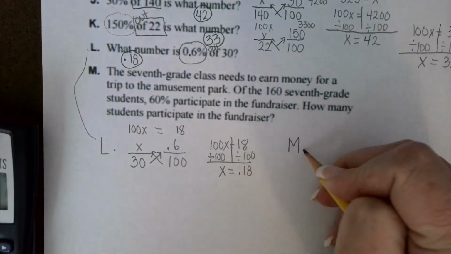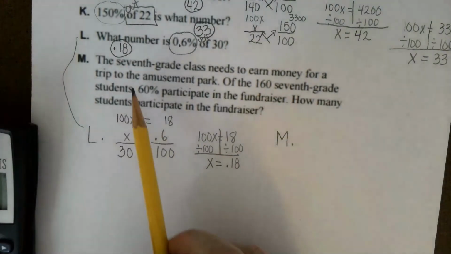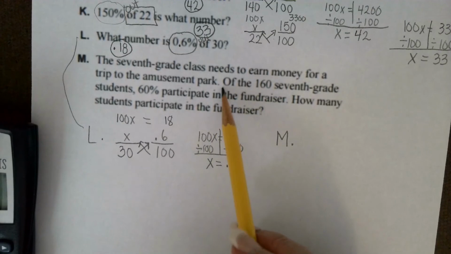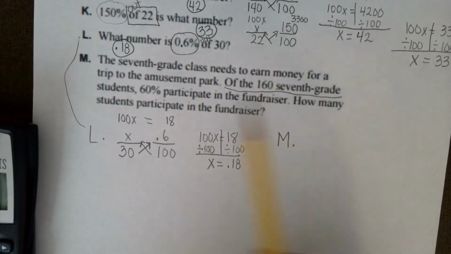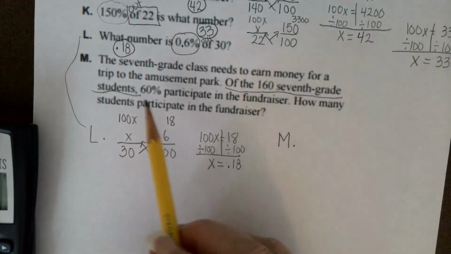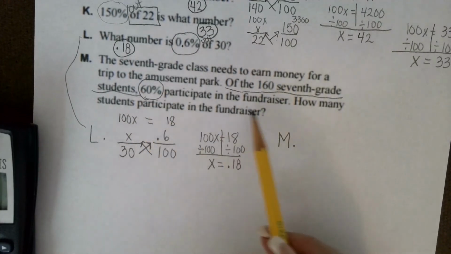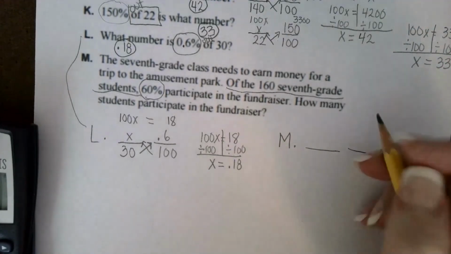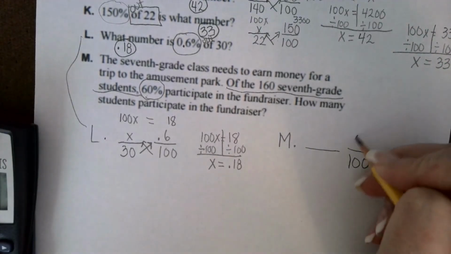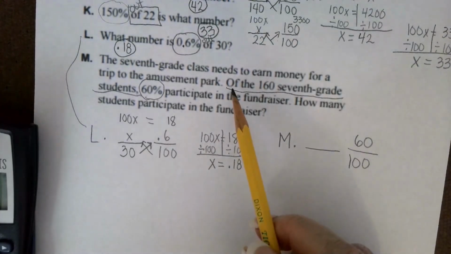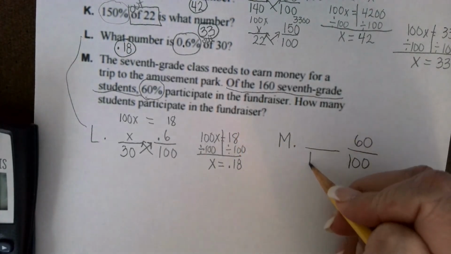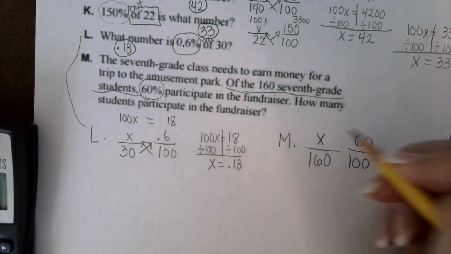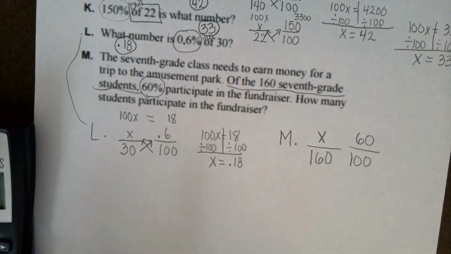And then M, we've got the 7th grade class needs to earn money for a trip to an amusement park. Of the 160 7th grade students, 60% participate in the fundraiser. How many students participate in the fundraiser? So we've got our 60%. It says of the 160, that means there are 160 students. And I'm looking for the part that participated in the fundraiser.